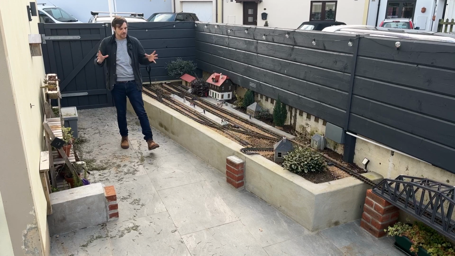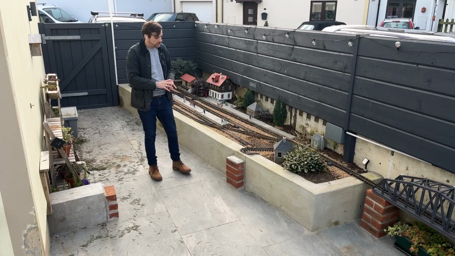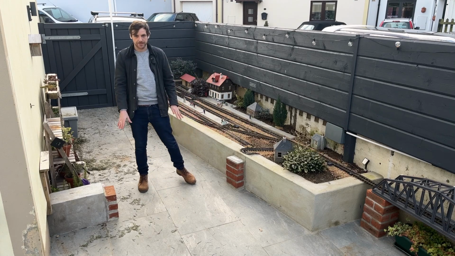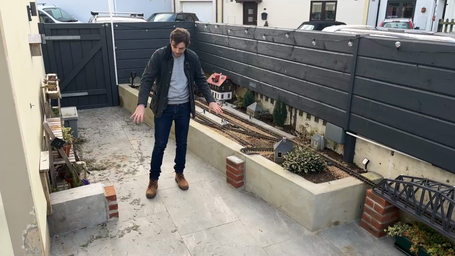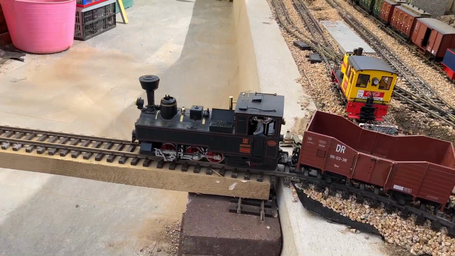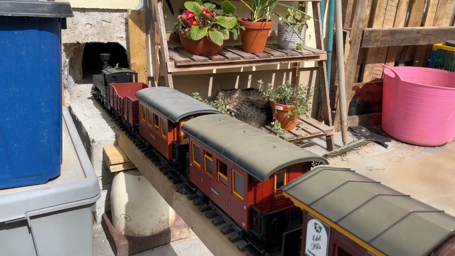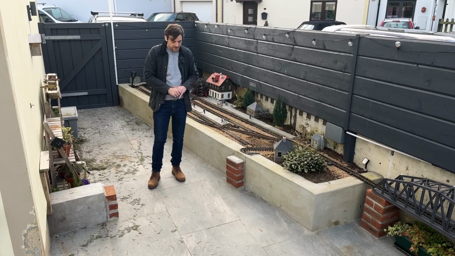The last thing to call out is this gap here. So what you can probably see is the train comes around, it ends nowhere, and we have these 2 brick pillars here. So the idea is to put a lifting bridge so the trains can run in and out here, and they run straight into the garage, into the workshop. At the moment, that's just a piece of wood with a piece of track tied to it.